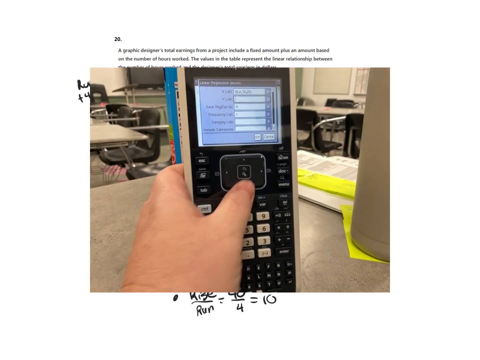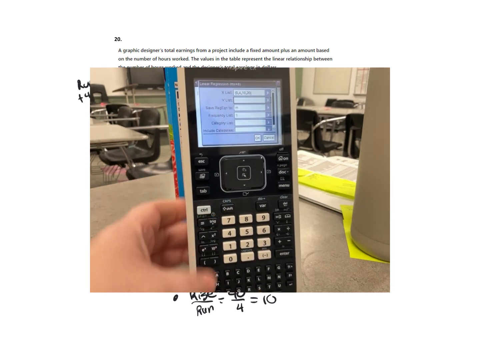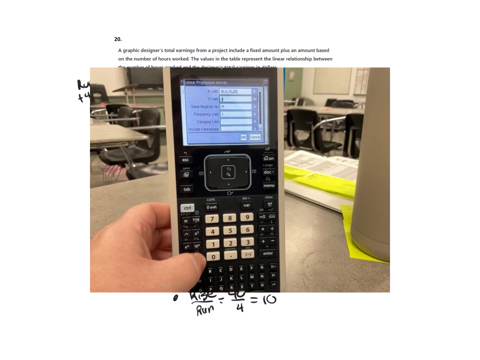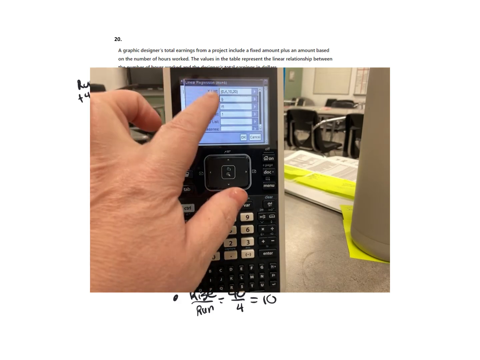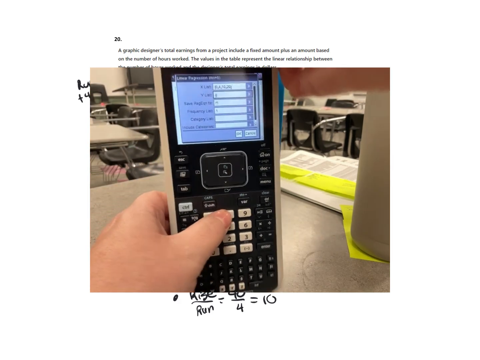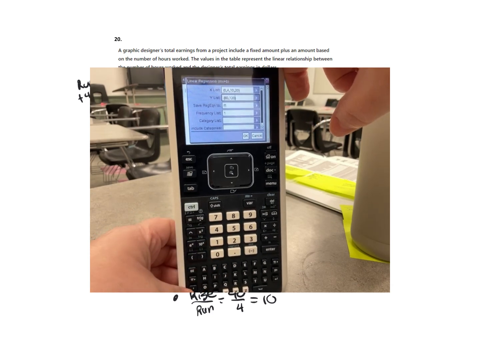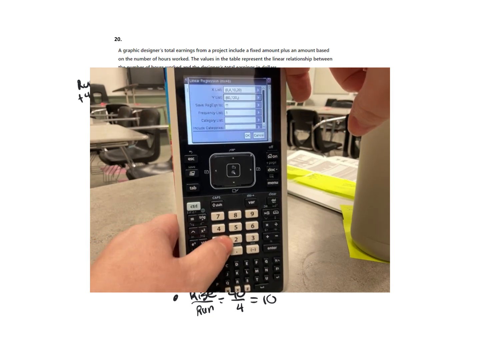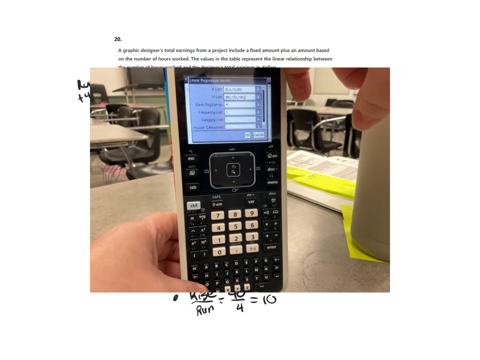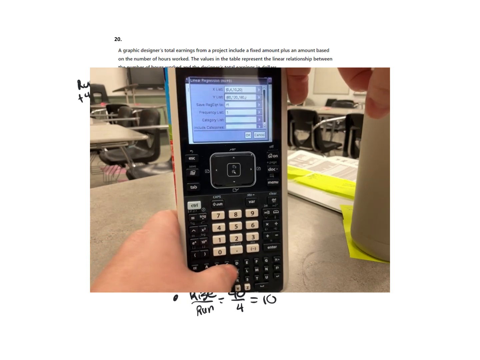Then we go down to the Y list, and we have to put the curly brackets again, so control, and then that parenthesis next to 0, and we put them in order. So 0's Y friend was 80, comma, 120, comma, 180, comma, and then 280.